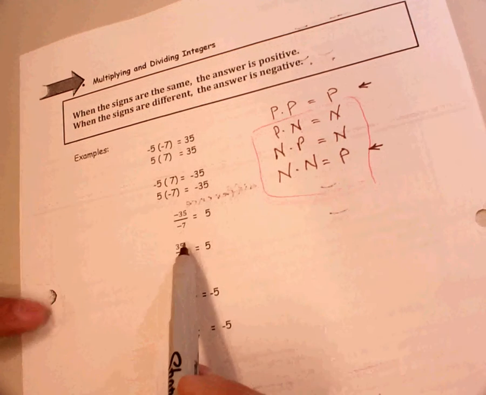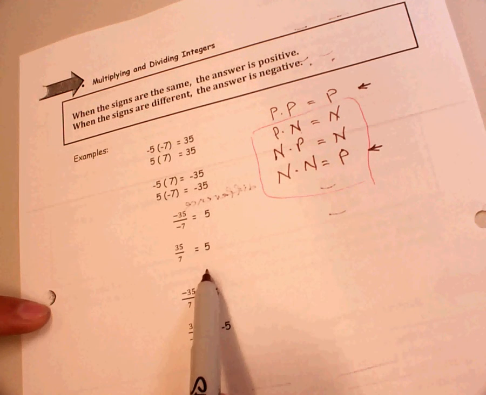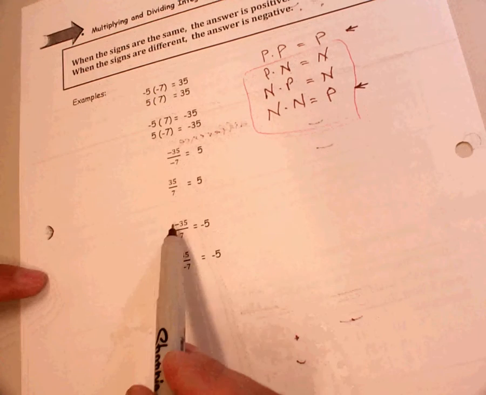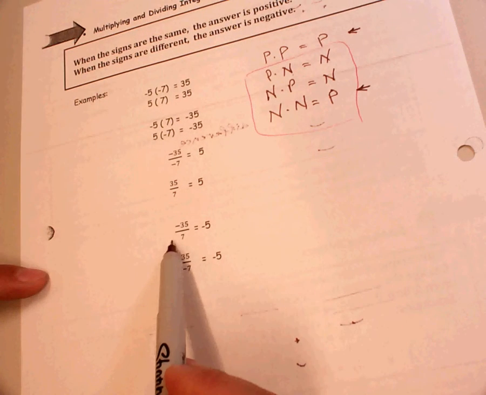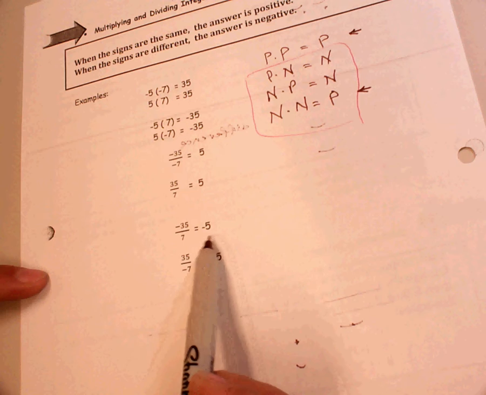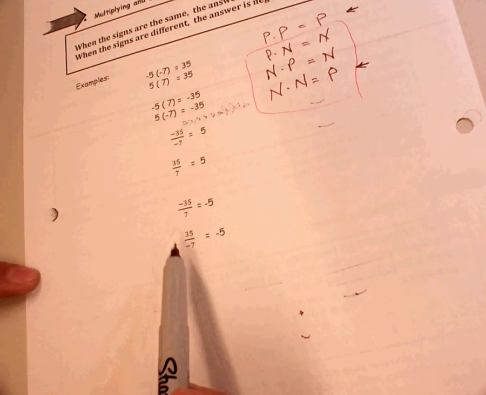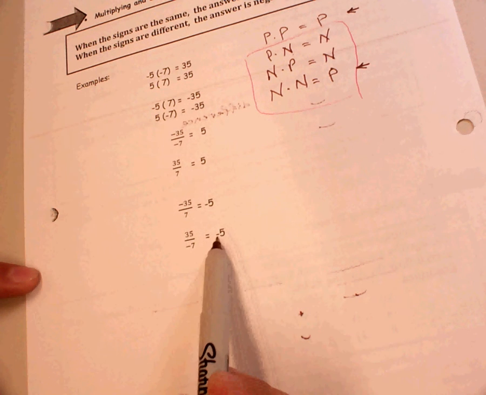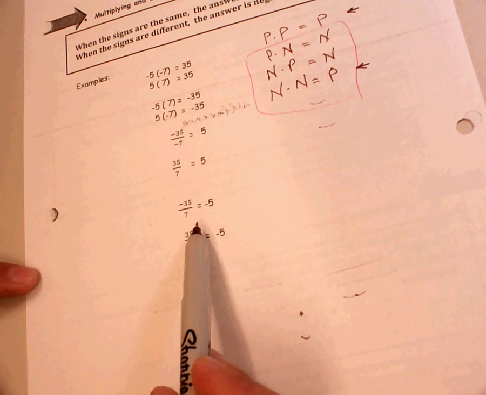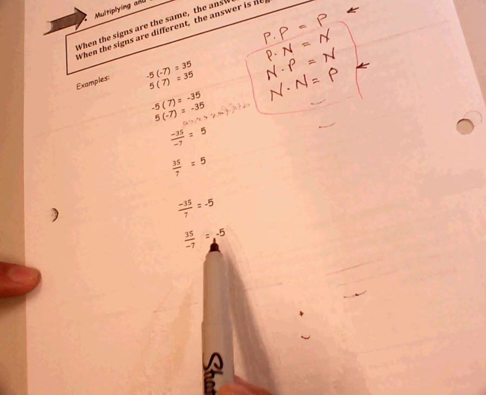Likewise, if you divide positive by positive, it is still positive. If you divide negative by positive, your answer is going to be negative, and the result is negative 5. Our last example, we divide positive divided by negative, the result is negative. 35 divided by 7 is equal to negative 5.